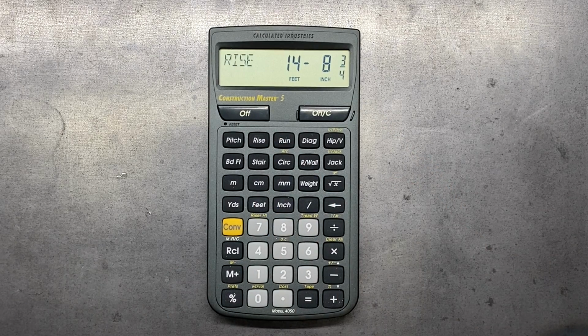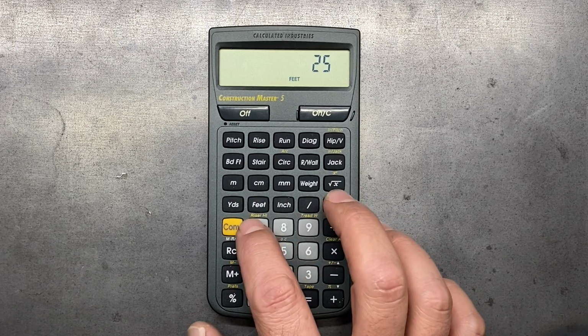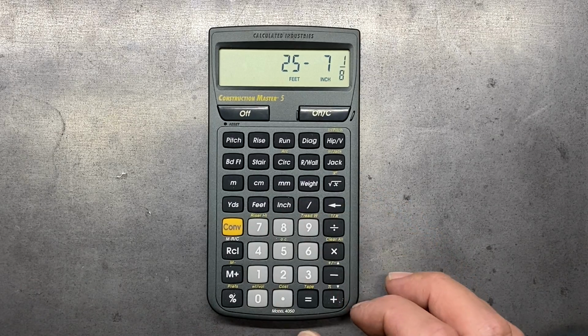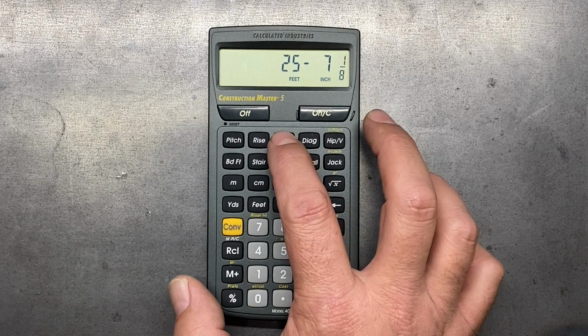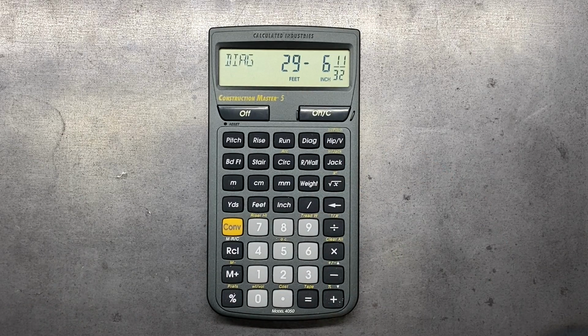We'll put that as the rise. And our length is going to be 25 feet 7 inches, and let's just add an extra 1/8 to it. That's going to be our run. Now if we hit diagonal, that will tell us exactly what the measurement needs to be for square. It'll be 29 feet 6 and 11/32.